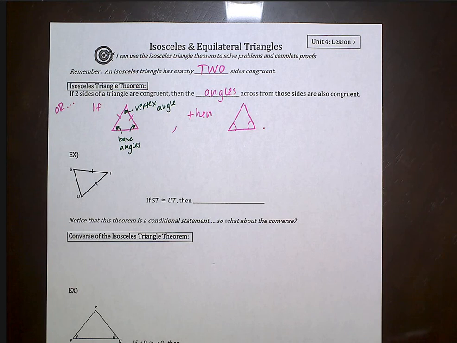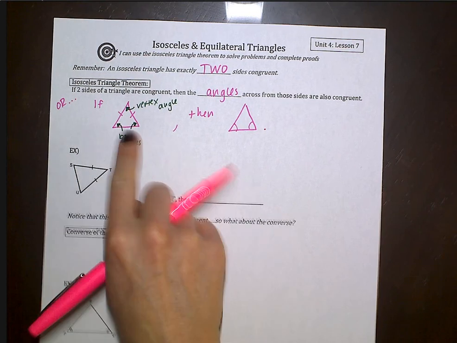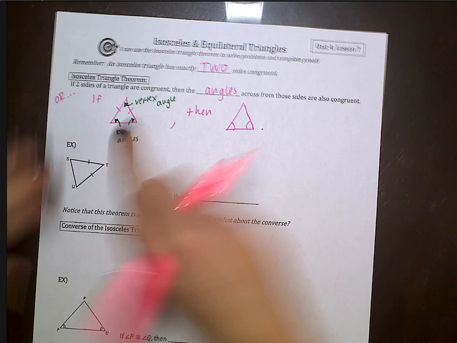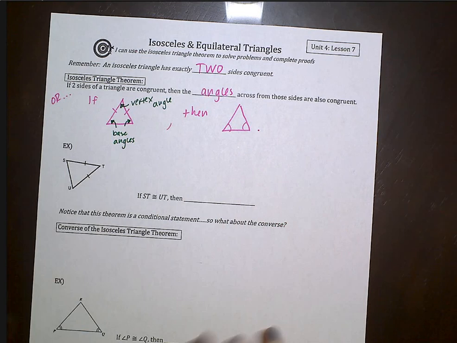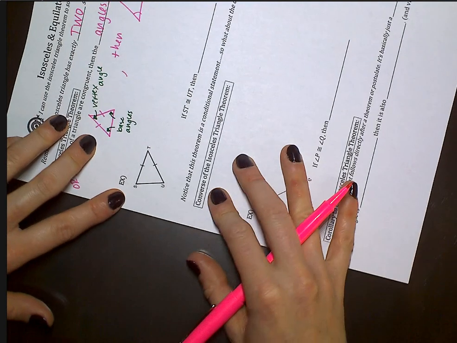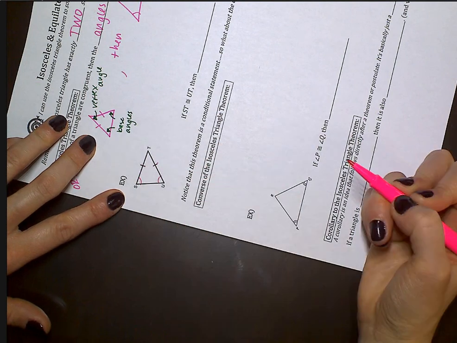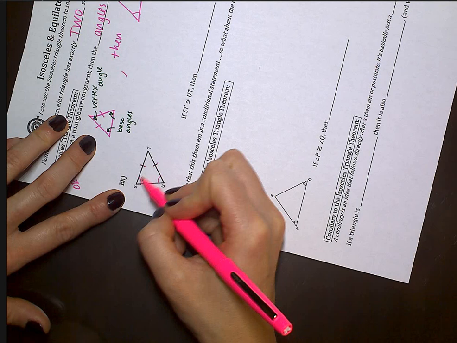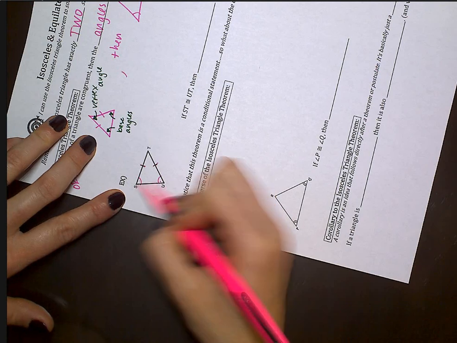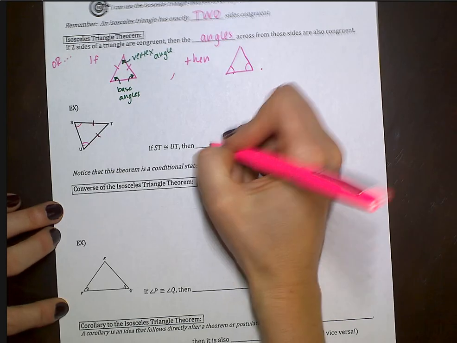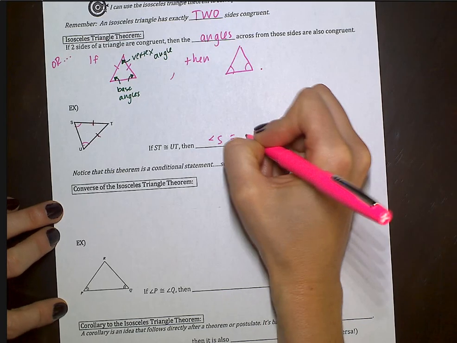So if you look at this example here, I always turn my paper so that way the congruent sides are like those two, the left and the right. So I would turn this example and look at it like this. If these two sides are the same, the angles below them are also the same. And they are the angles across from those sides, but I like to think of it like that. It makes more sense. So in this example, angle S and angle U would be congruent.